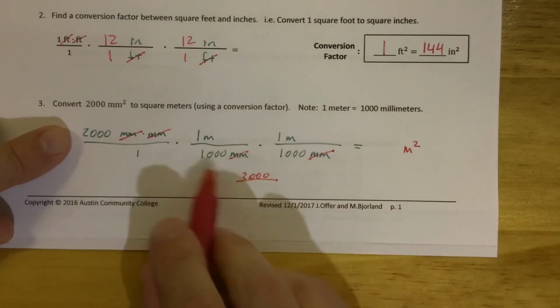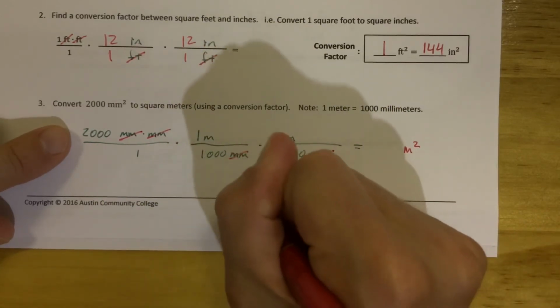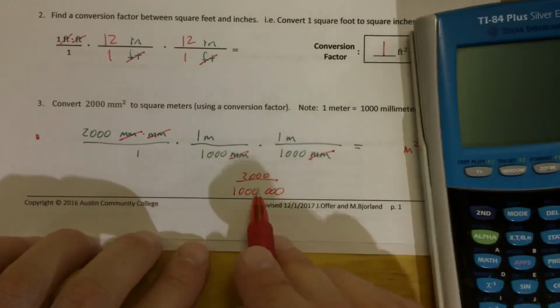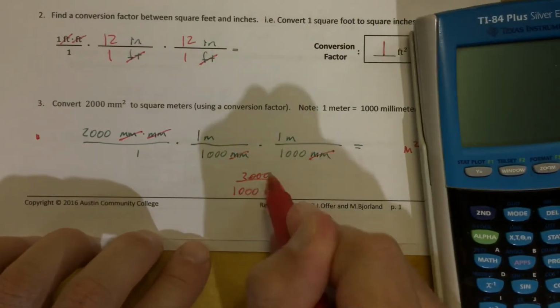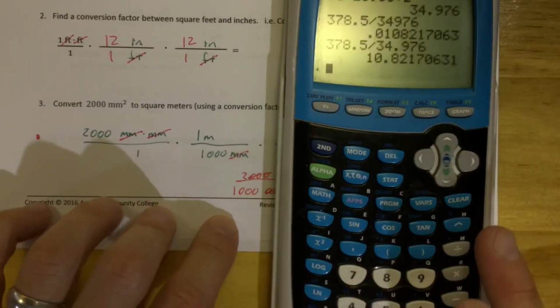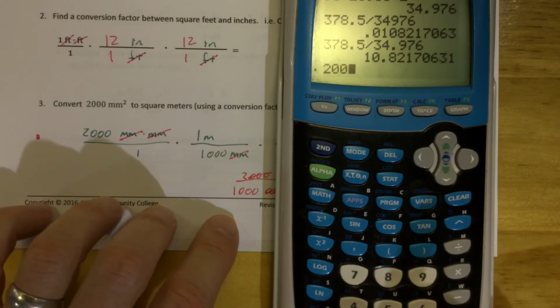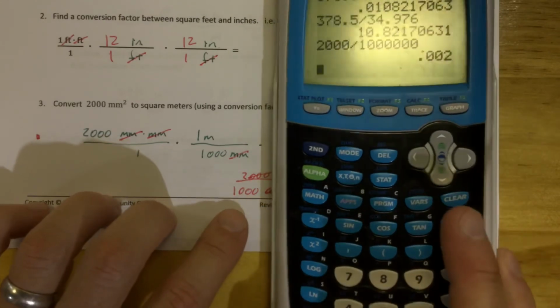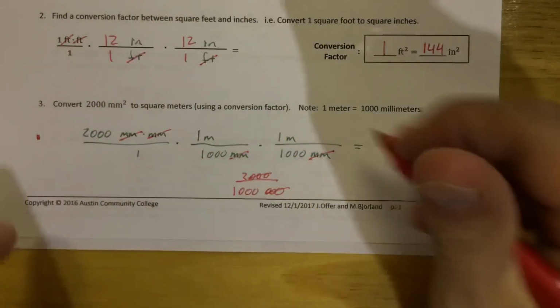All right, taking a look at the math, we've got 2,000 divided by 1,000 times 1,000, which is a total of 6 zeros there, so 1,000,000. By the way, these 3 zeros are just going to cancel with those 3 at the bottom, sorry. But I'll just go ahead and type it in as complete numbers. Divided by 1,000,000. And you're going to get 0.002.